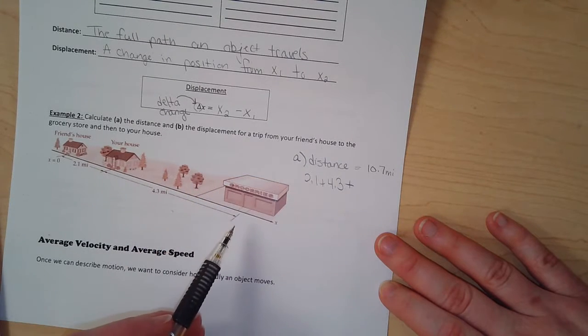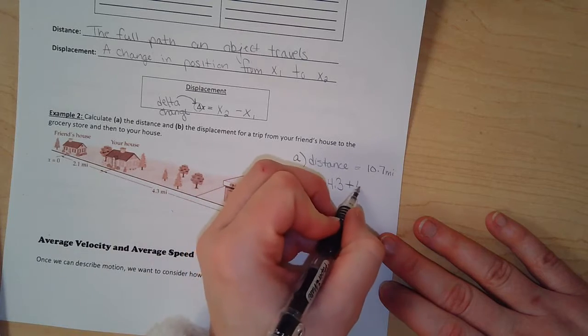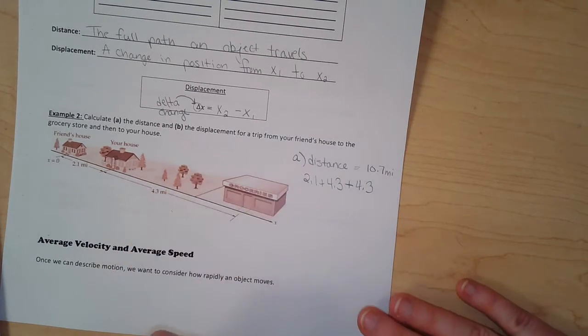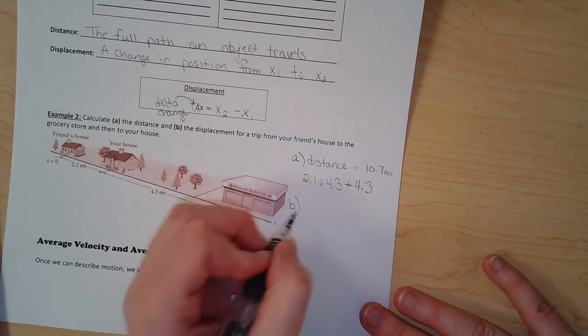And then we're going to go back to your house. So we have another 4.3 to go back. And sure enough, if you add 2.1 and 4.3 and 4.3, you get 10.7. So let's take a look at option B.